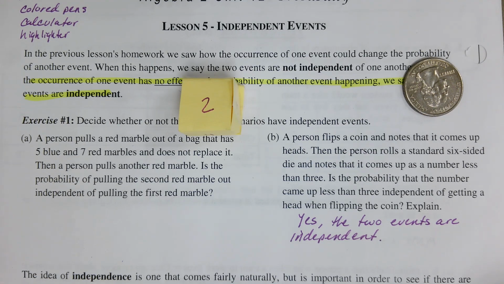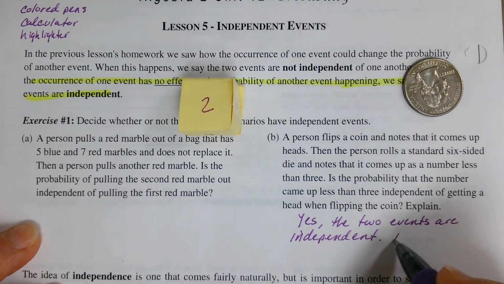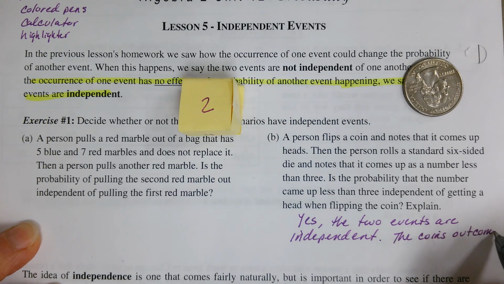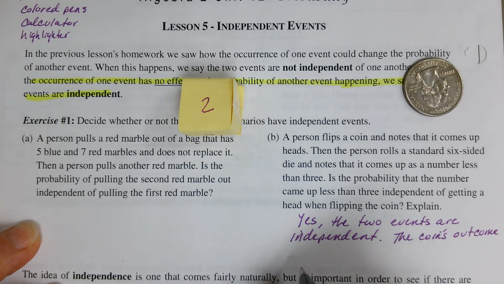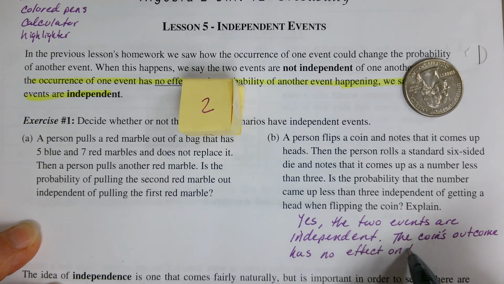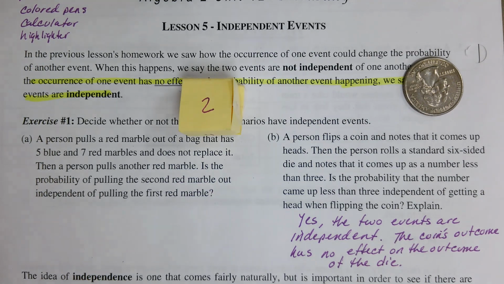The coin's outcome has no effect on the outcome of the die. And vice versa, actually.